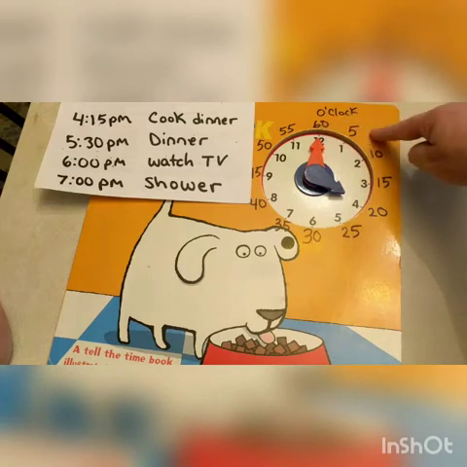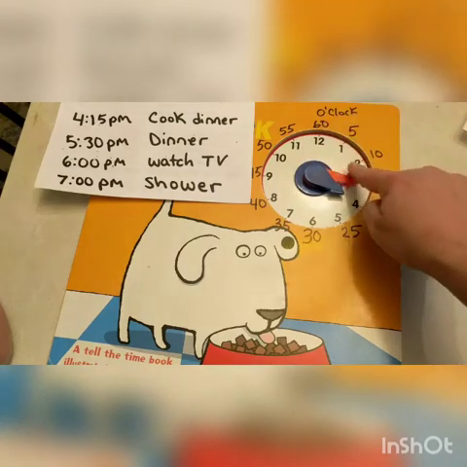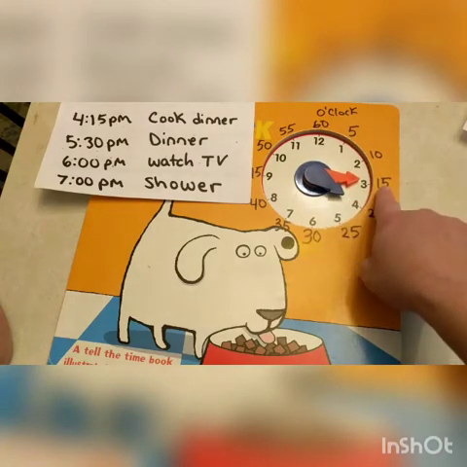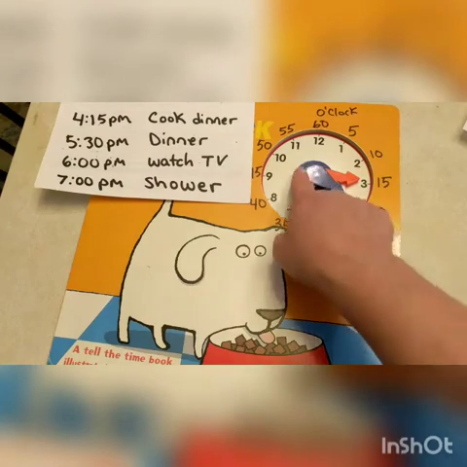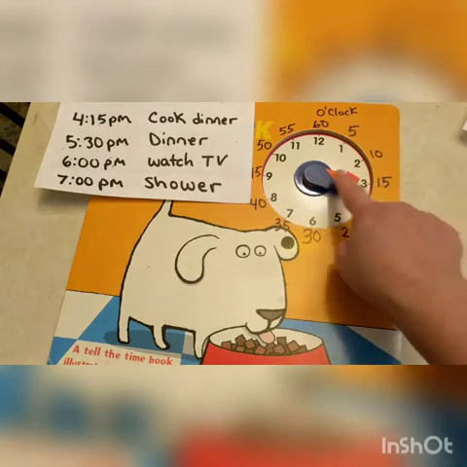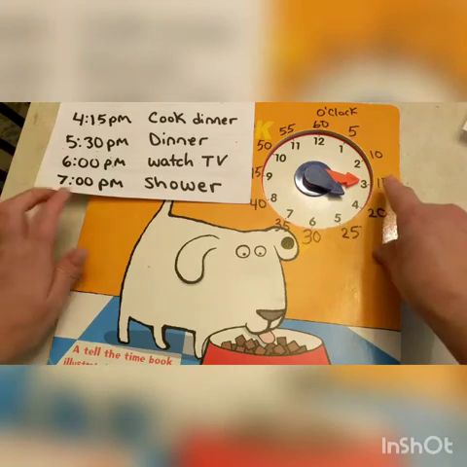So 5, 10, 15. Good. You guys seeing it? The big hand is pointing to the 3, which means 15 minutes. Hour hand, little hand is at the 4. Big hand, minute hand is at the 3, which equals 15. So 4:15. I'm going to start my dinner.